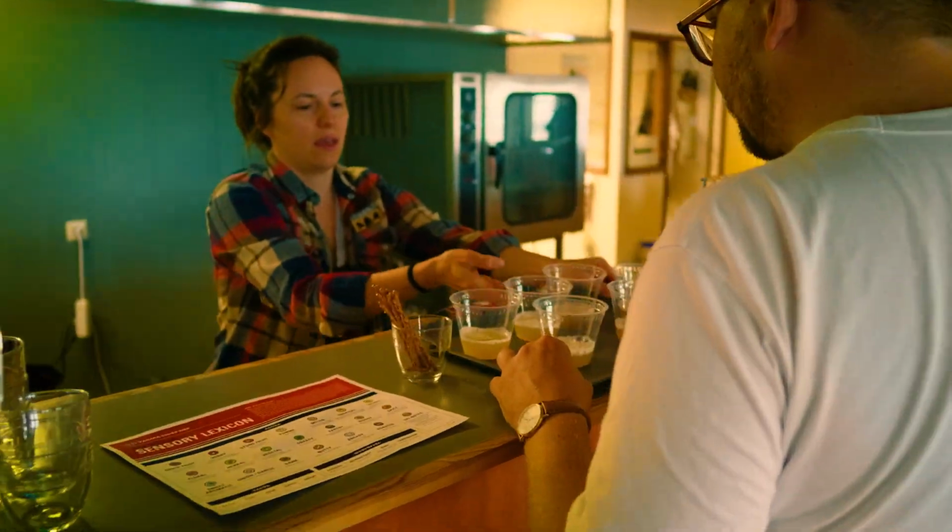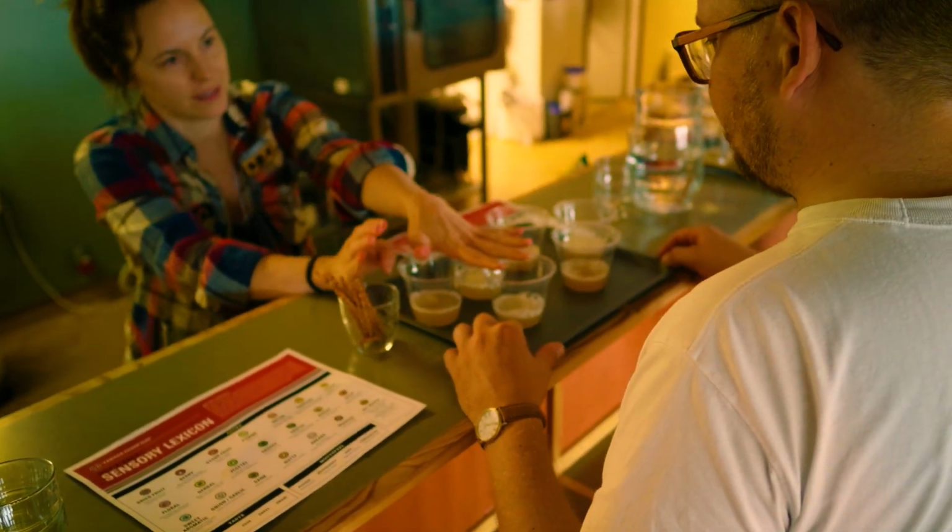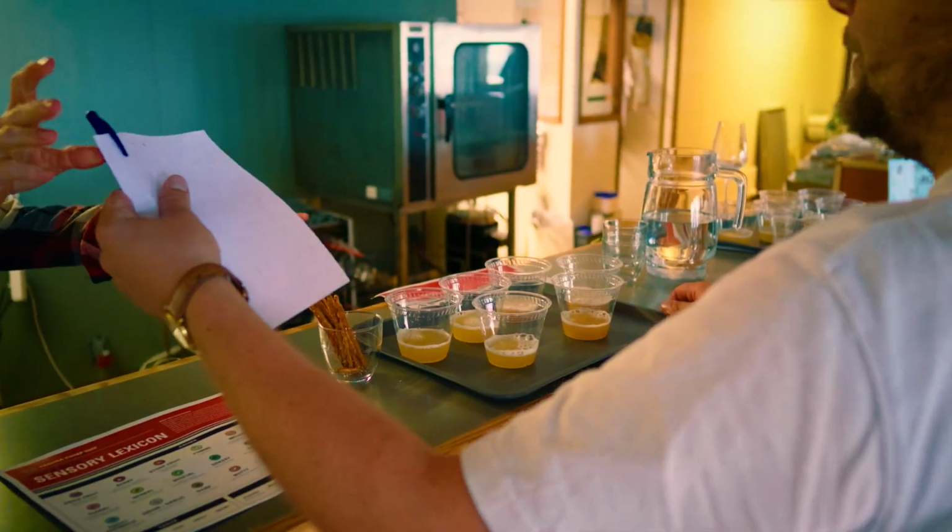Another tool we have in our sensory toolkit is the triangle test. This is a type of difference test, sometimes called a discrimination test, the purpose of which is to determine whether or not a difference can be detected between two samples.